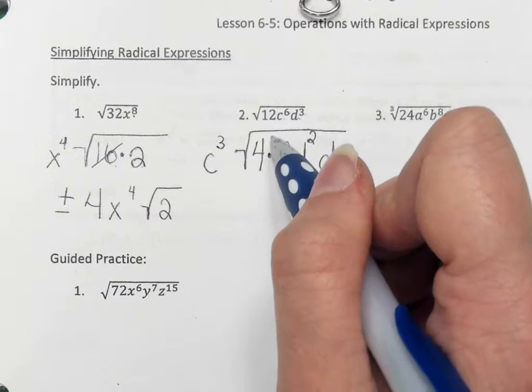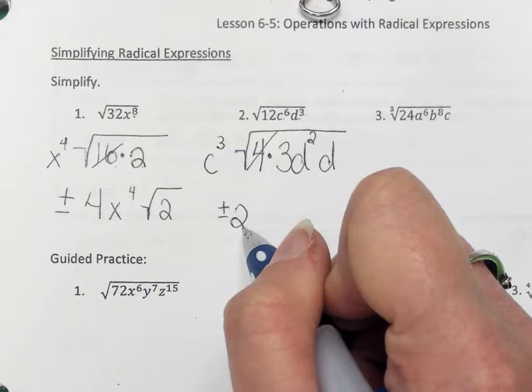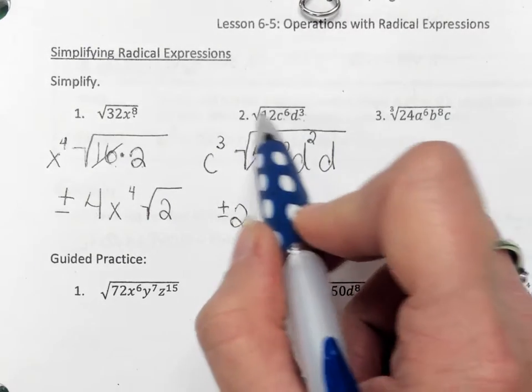What's the square root of 4? Plus and minus 2. Because you have to break it up as far as it'll go. And there are 2 d's underneath 3.